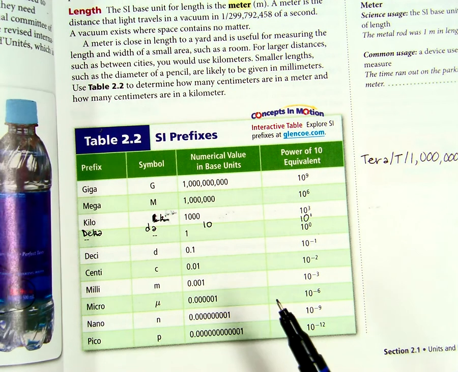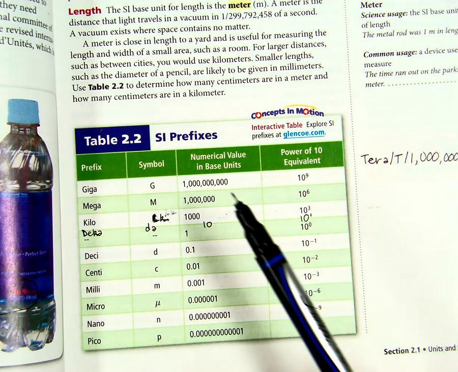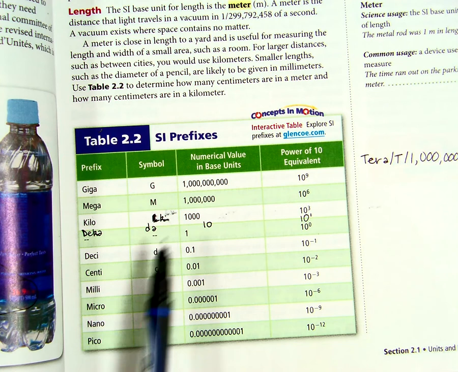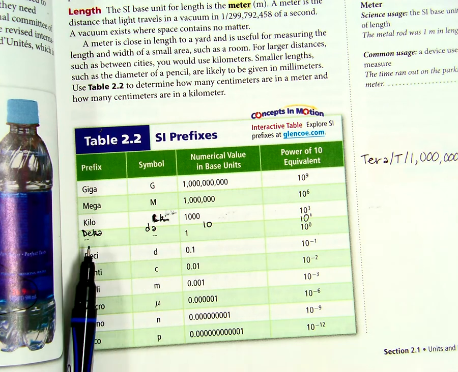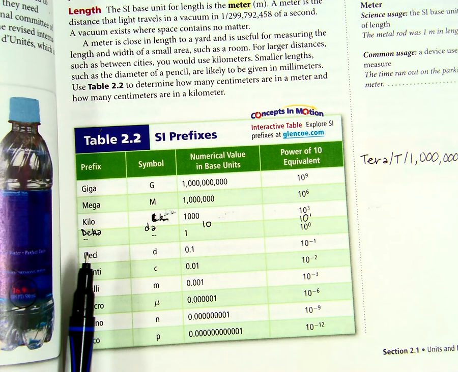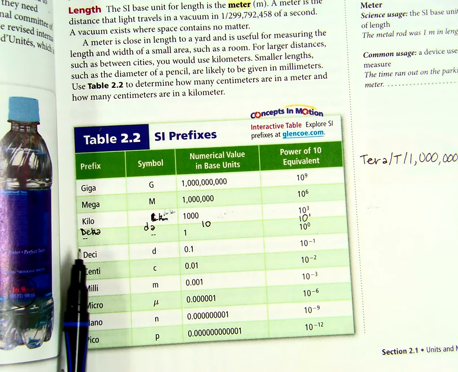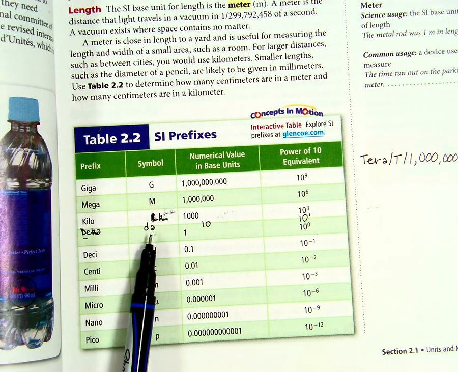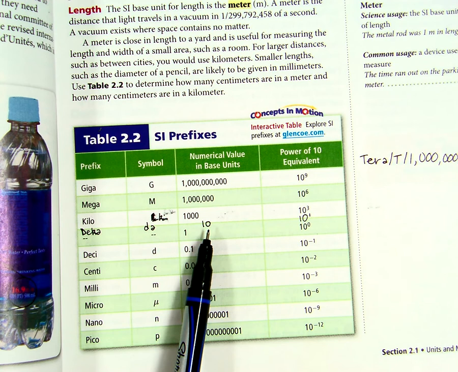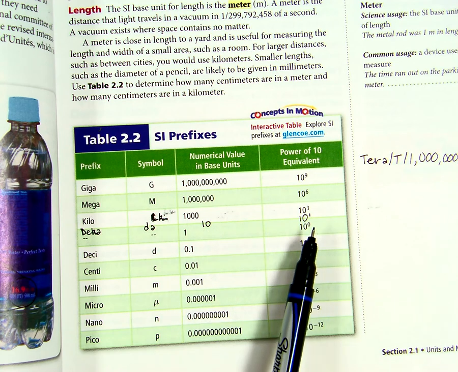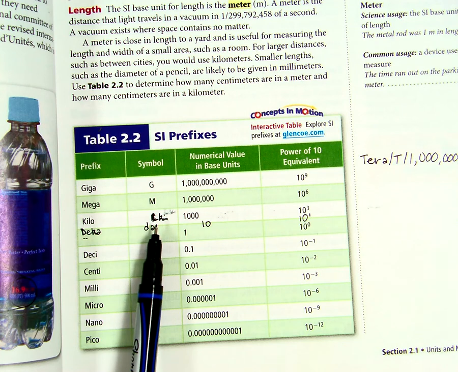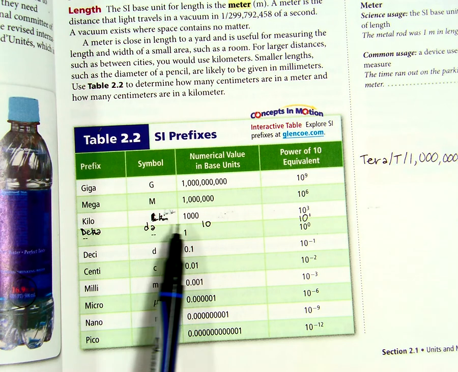And notice here I've had a student add something here. The prefix deca is not on here, so you can add that if you want, if it's not in your book. The prefix deca, which is D-E-K-A, has the symbol da. It means 10, or 10 to the first. Kilo, the reason this has changed here is your book has a capital K for the symbol. It's not a capital K, it's a lowercase k. It means 1,000, or 10 to the third. And you can see this goes up to 10 to the 9th, or a billion.